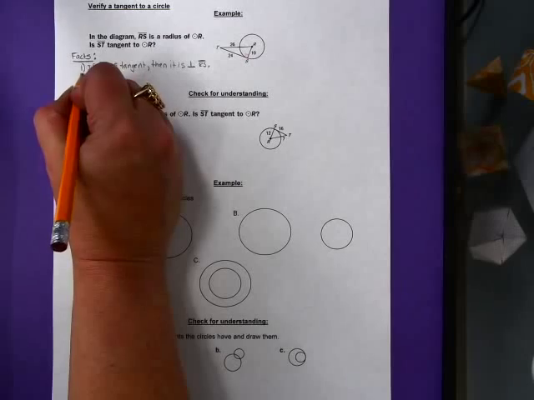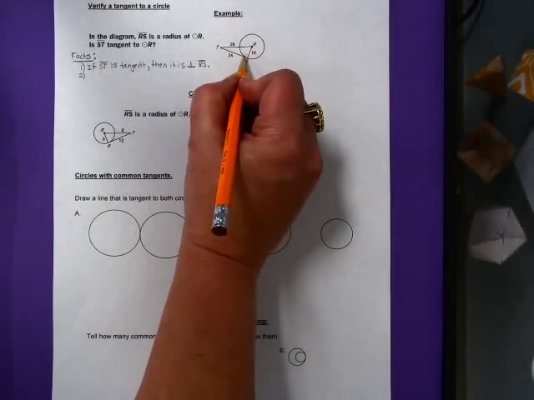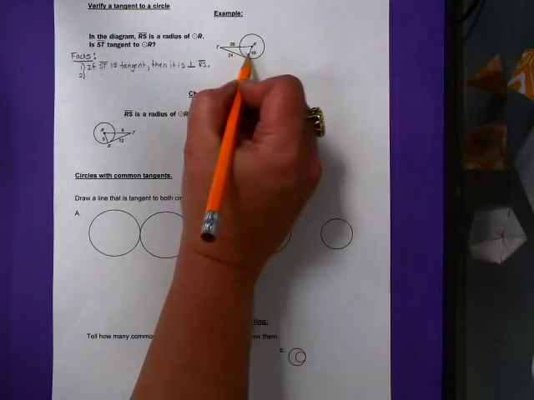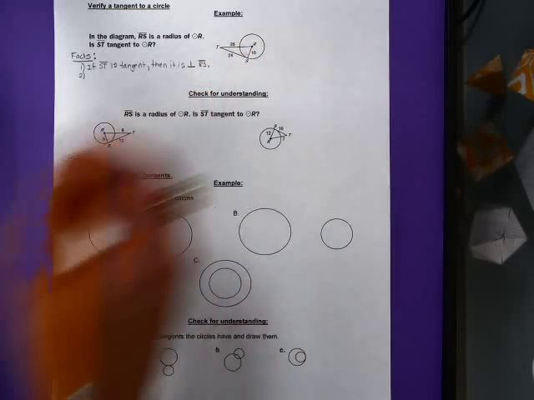All right, well, if it's perpendicular, then that makes a right angle. And if that's a right angle, then that makes this triangle a right triangle.